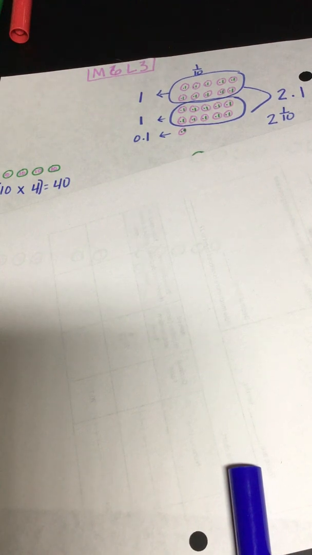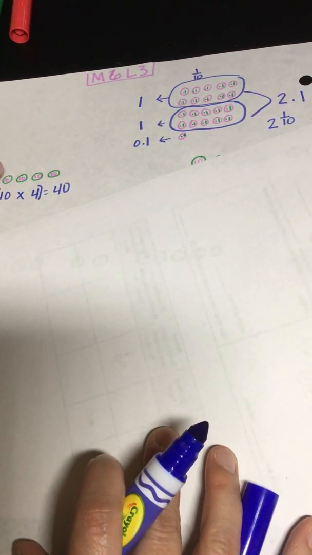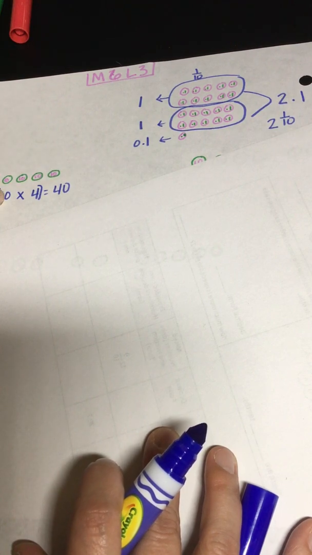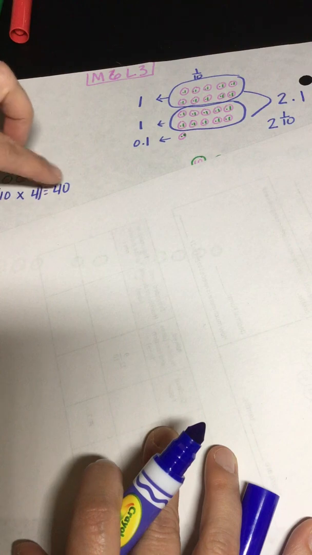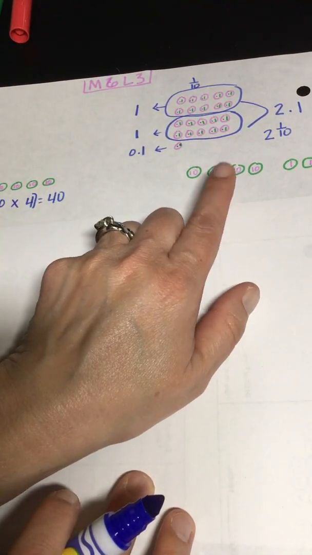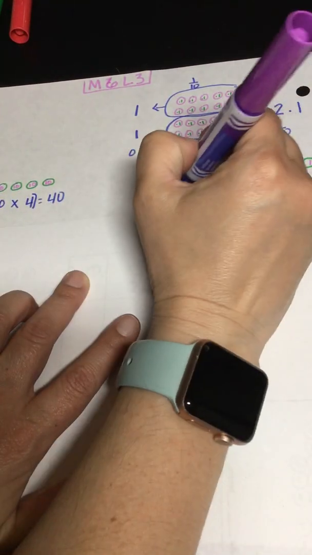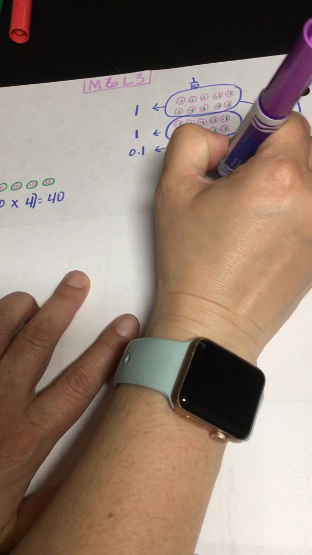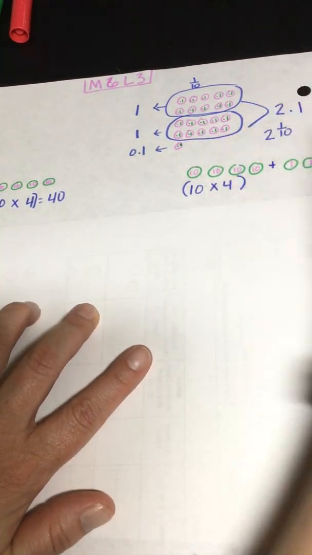Here we're bringing in multiplication with that expanded form. So these equal 10. How many do I have of them? 4. 10 times 4 is 40. Let's add 2 more coins to this one. So I still have my same set here. So I know that this is 10 times 4, right? Plus, I have this set over here.